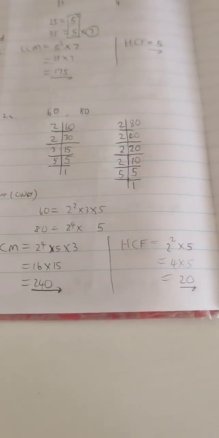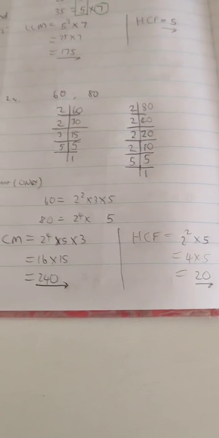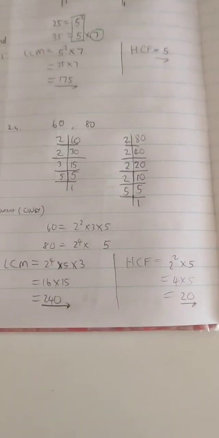So that means 4 times 5, which is equal to 20. Okay. All right. Easy, hey? Easy.